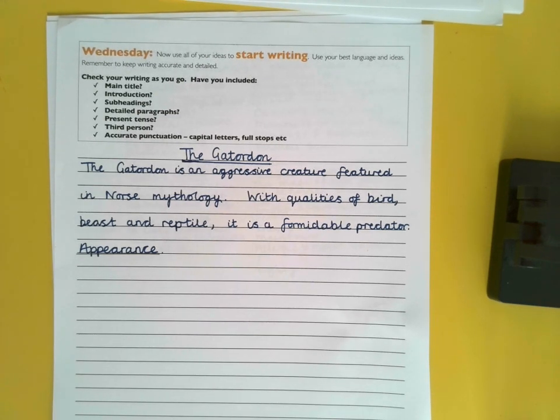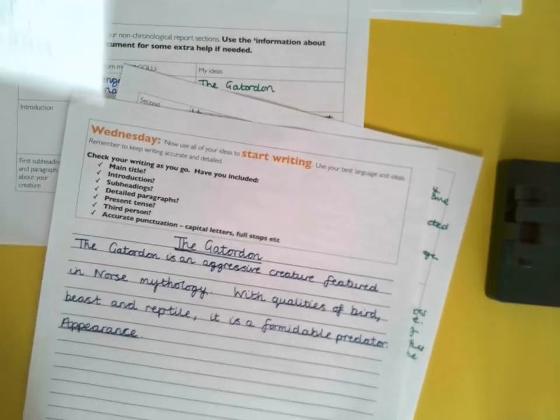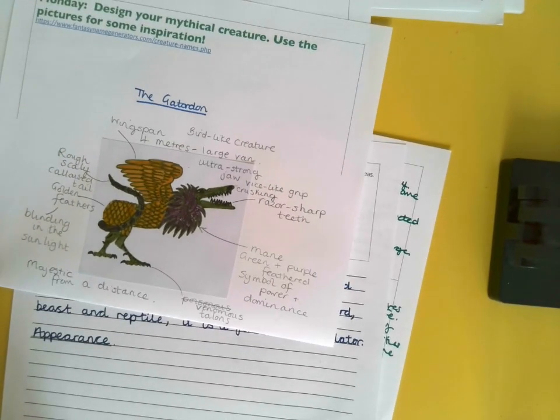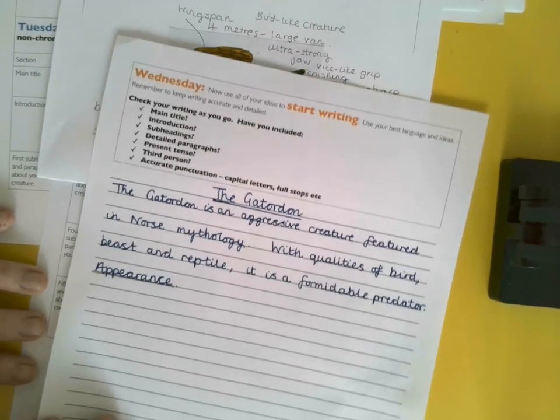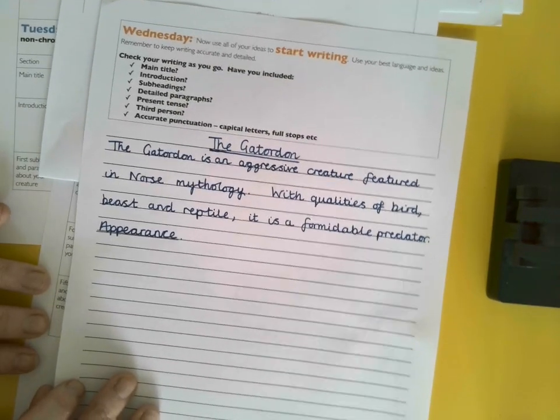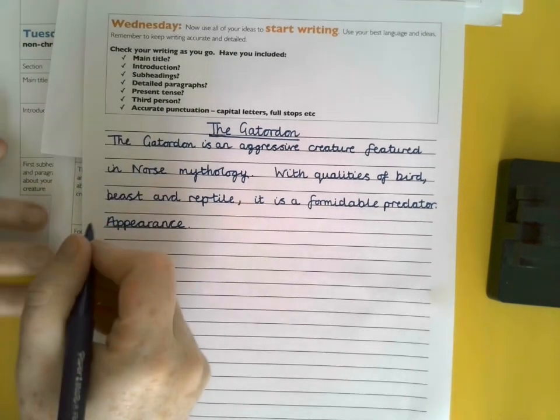So now I need to go into a little bit more detail about the appearance of our Gatodon. So if you remember, here's our picture, and I've got the information in my planning, and so I am going to use an ED sentence to start with.